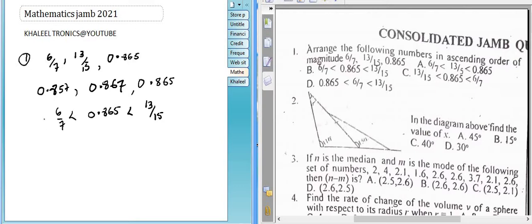So this is the correct answer. By looking at the options, the correct answer is option B. So okay, we are going for the next question.